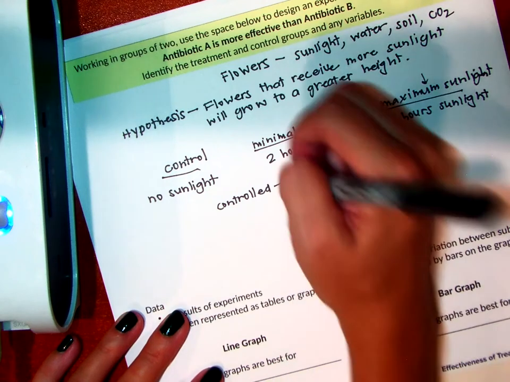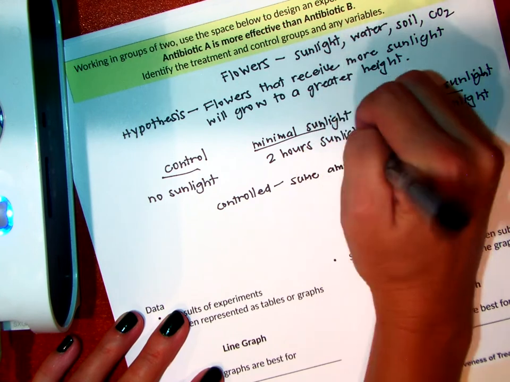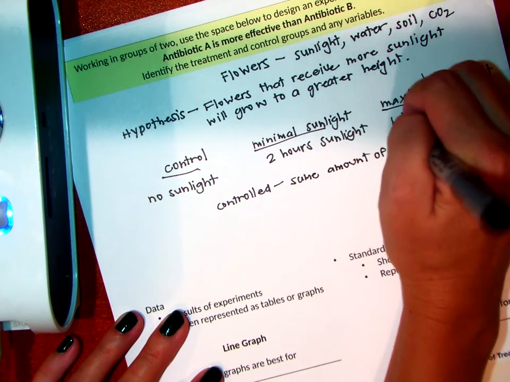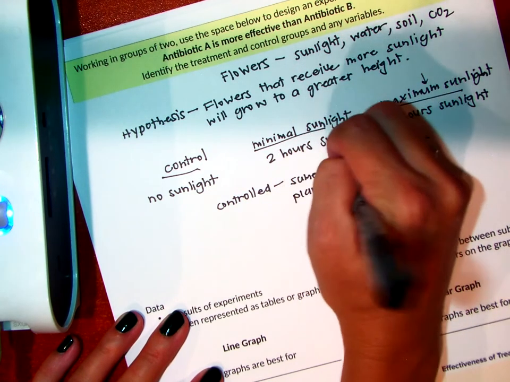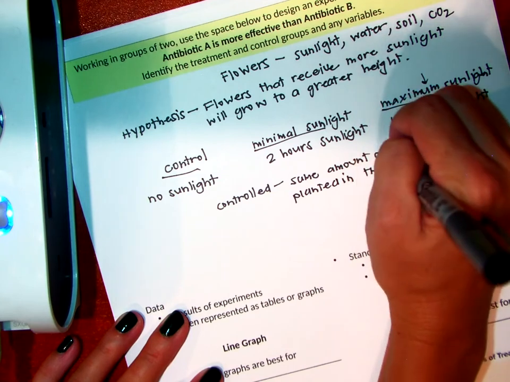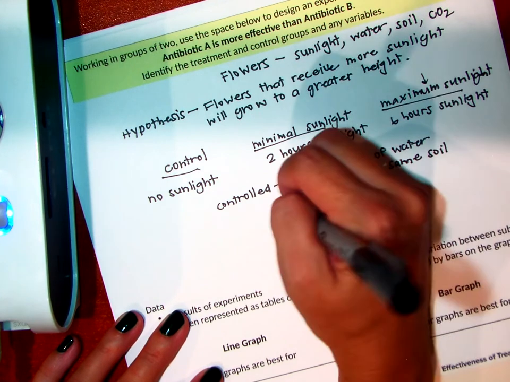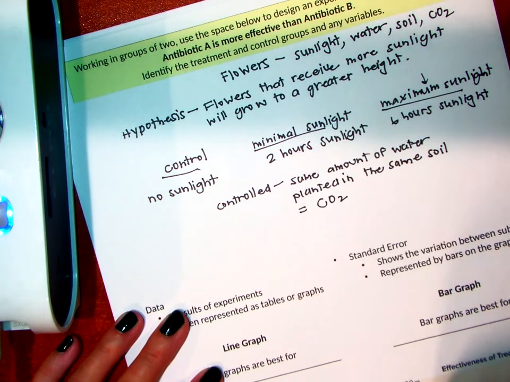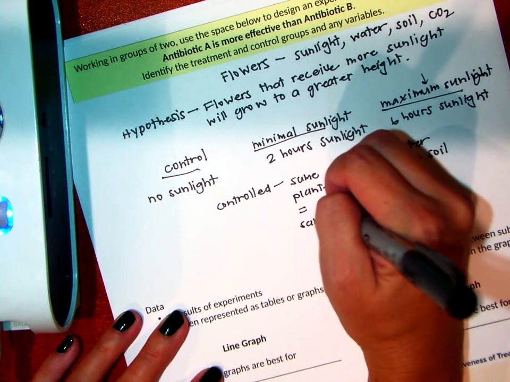So we would want to make sure they get the same amount of water, that they are planted in the same soil, they receive equal amounts of carbon dioxide, which we don't really have a control over, but if they are grown in the same area, then it should be the same. And what else? That the same seeds and plant types are used.